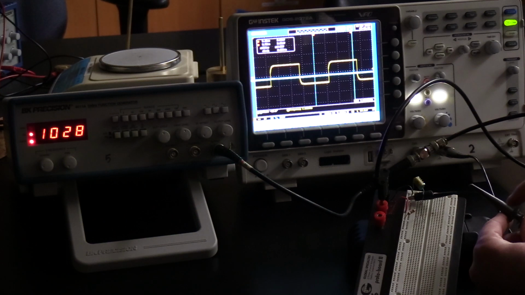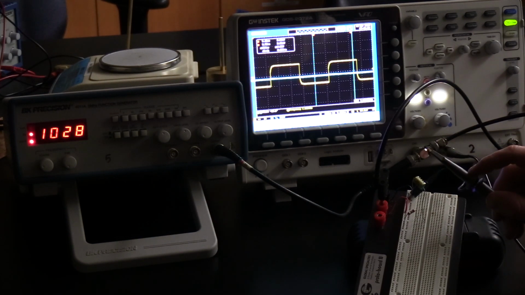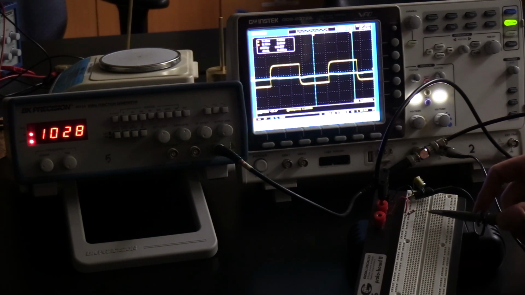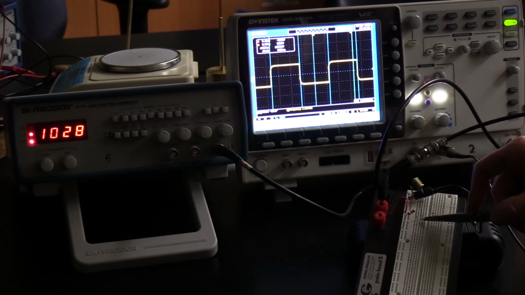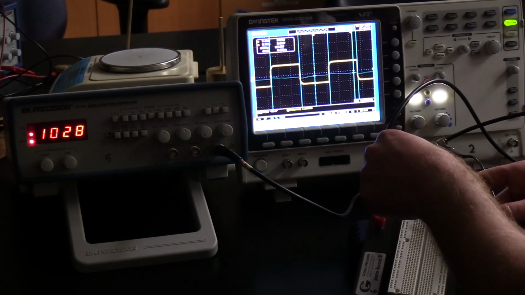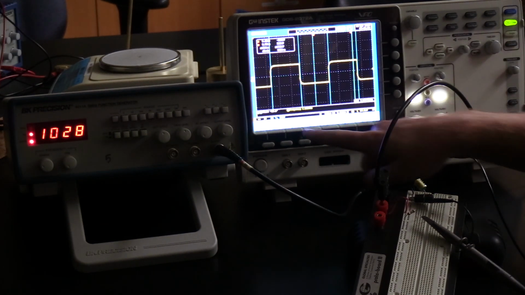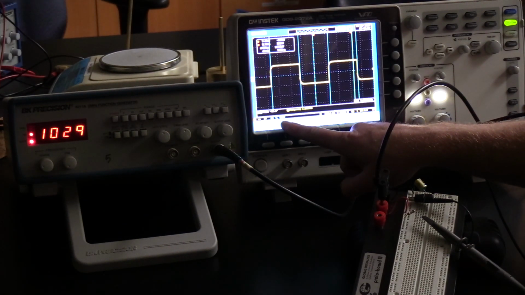Now it's a horizontal black line because there's no voltage difference across it. But once I put the oscilloscope probe on the high side of the capacitor, the high voltage side, then we'll see a signal. Make sure it's not pulling it out. Good. So now we have channel 2 here.